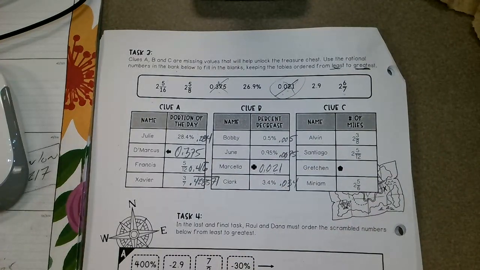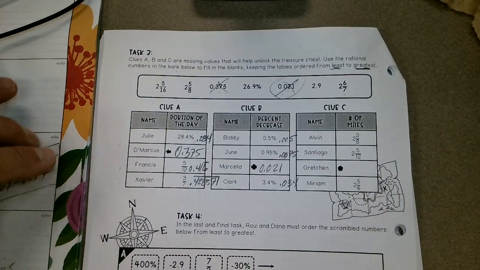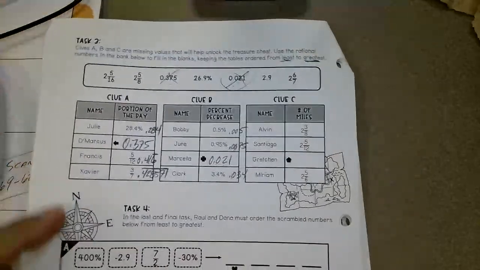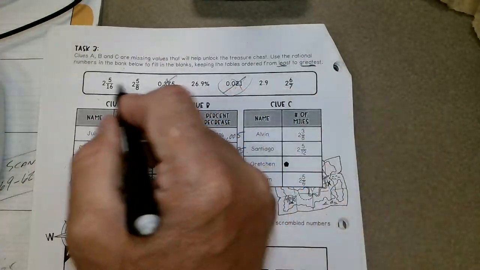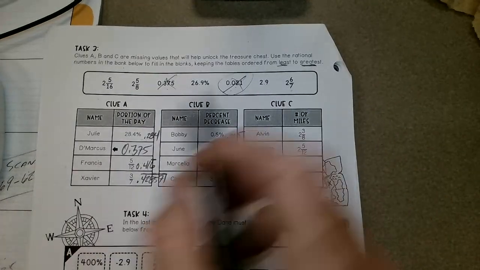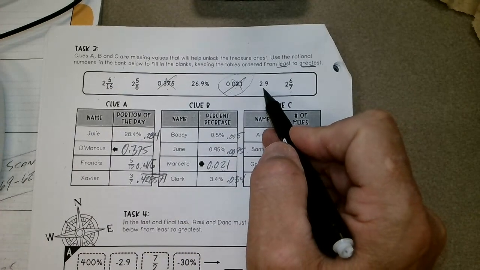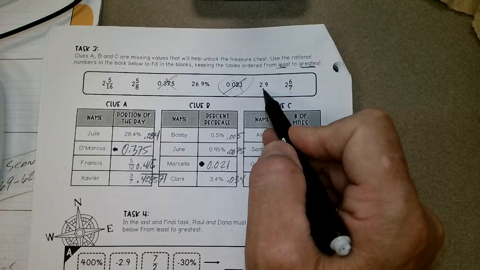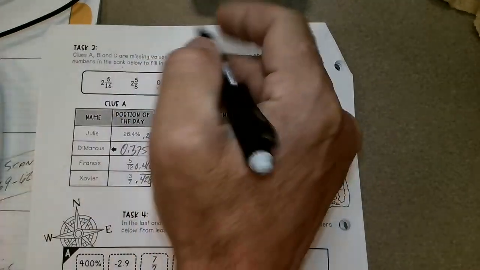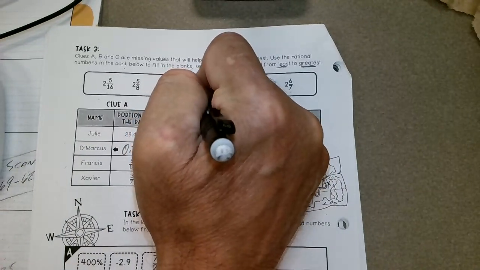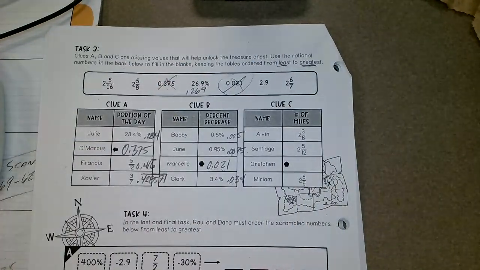Now, if we look at the last clue, clue C, clearly this clue is going to deal with our mixed numbers that we have left. I guess it could deal with 2 9/10, and possibly this, but that's a percent. So really that as a decimal equals 269 thousandths.